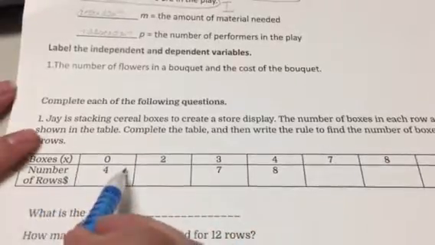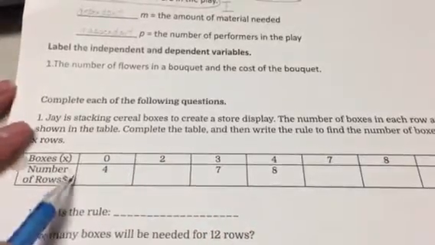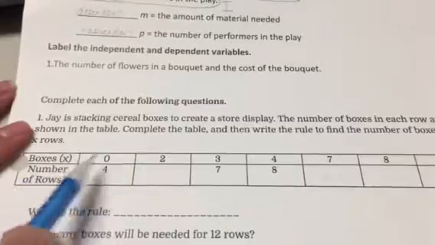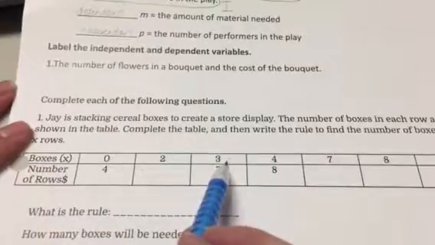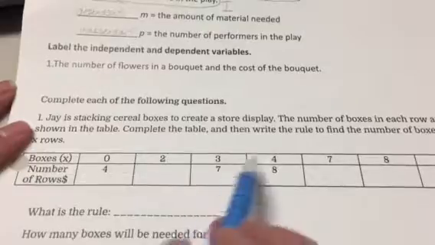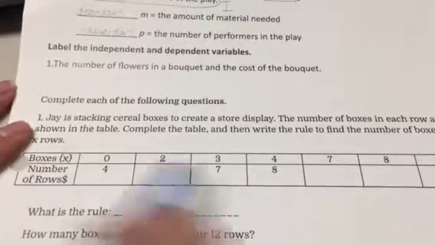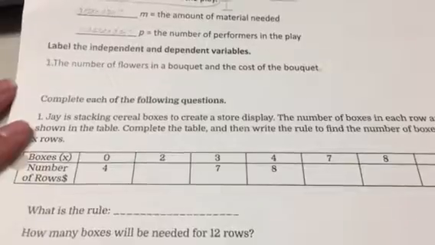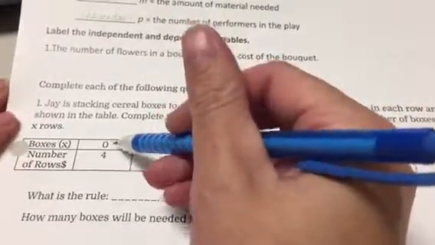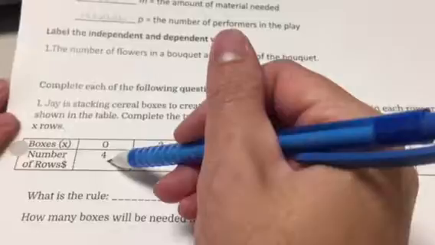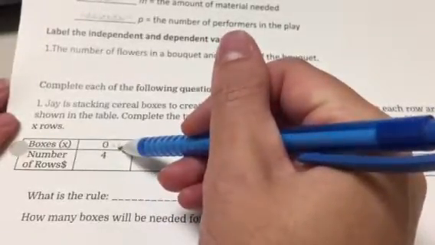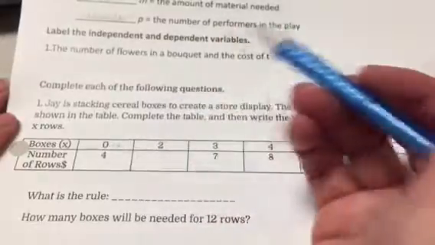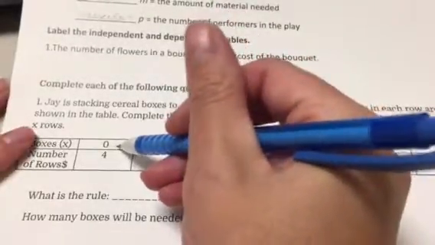All right, well, we've got boxes at 0, number of rows 4. So over here they give us if there's 3 boxes in 7 rows and there's 4 boxes in 8 of the rows. So we've got to figure out the pattern. So how do we go from X to Y? Well, since it's increasing, it could either be adding 4 or multiplying by something. So let's check adding 4.